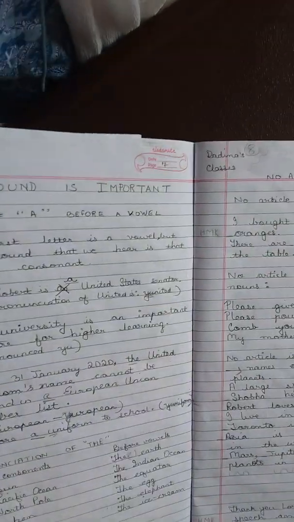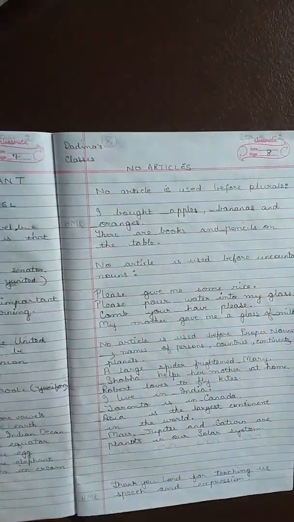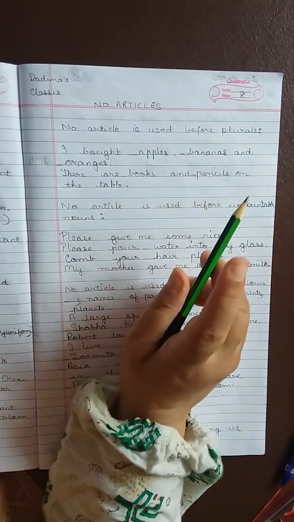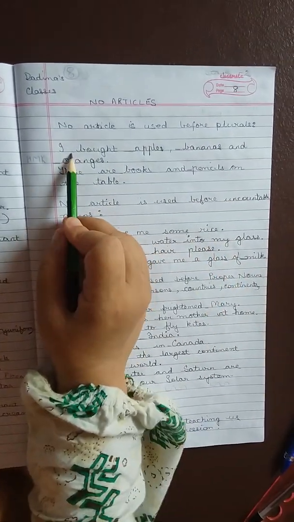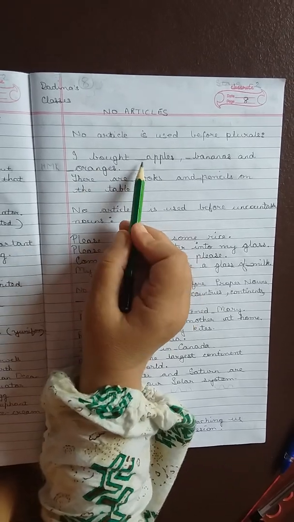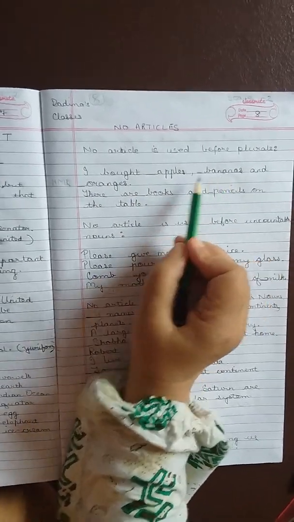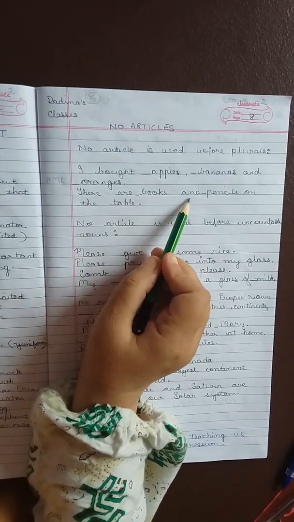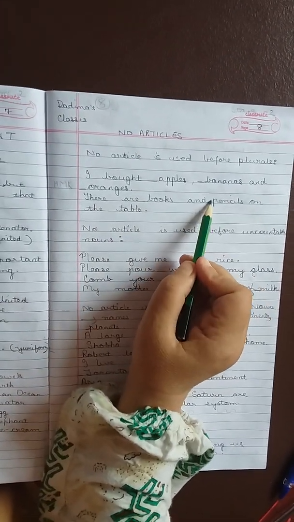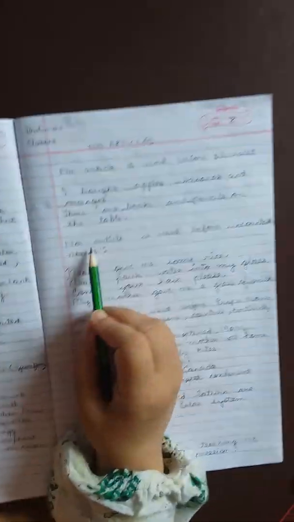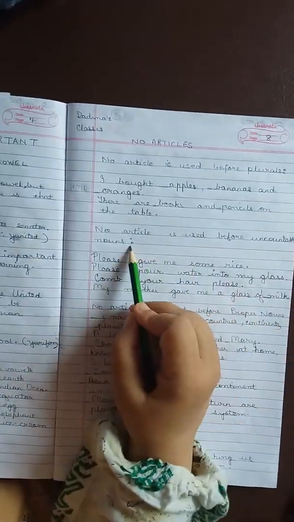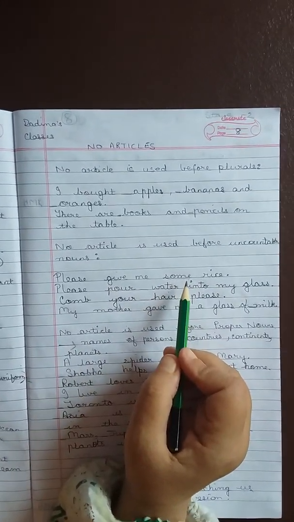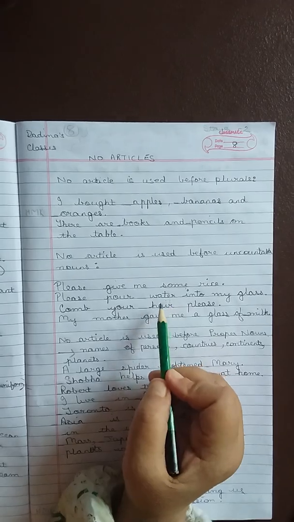Isn't that interesting? Sometimes we don't use any article at all, and no article is used before plurals. Articles are used only for singular ones. So we say, I bought apples, bananas, and oranges. There are books and pencils on the table. We don't write a and the before them. No article is used before uncountable nouns. Please give me some rice. We do not say, please give me one piece of rice.